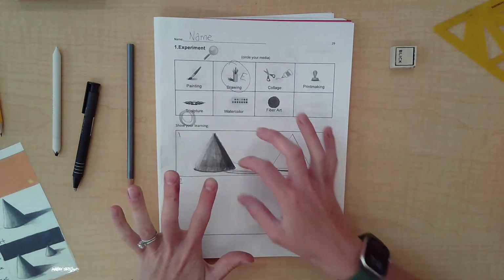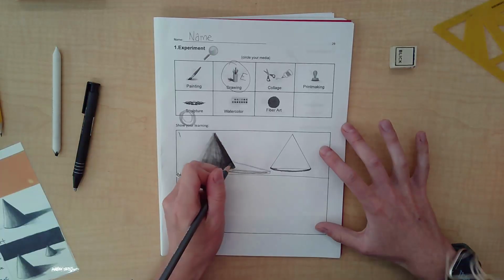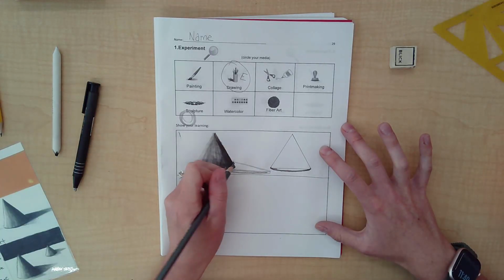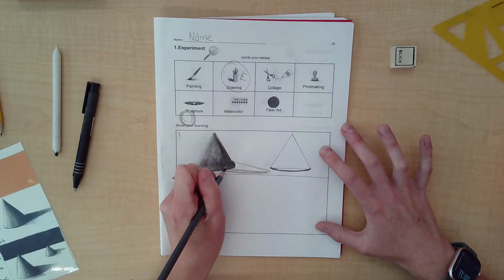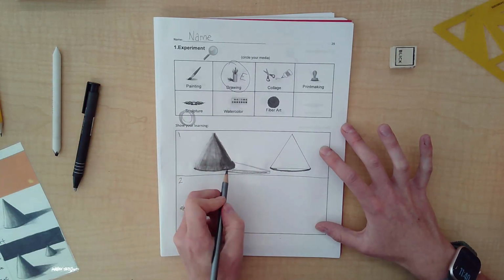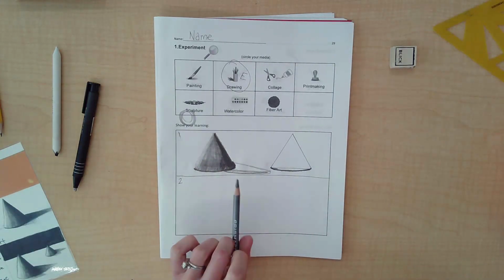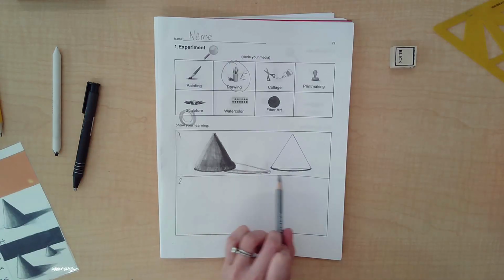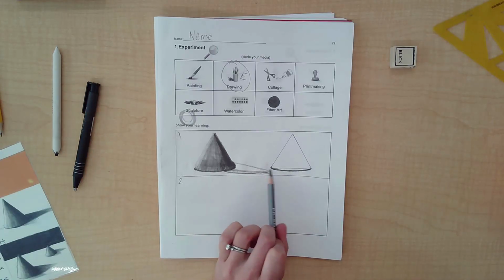All right, so for the shadow, the darkest part of the shadow is gonna be right here at the very edge, okay? So I'm actually gonna take my pencil and make a really dark mark at the very edge, and then just like I do with my value, again, I'm gonna create that value. The shadow is gonna be lightest over here.